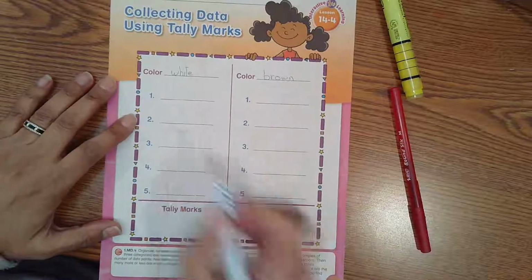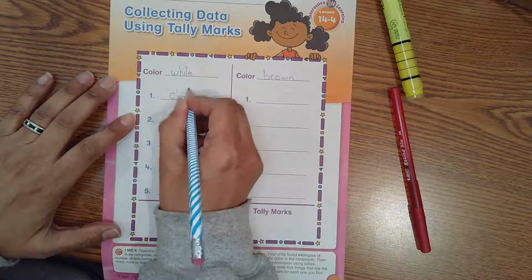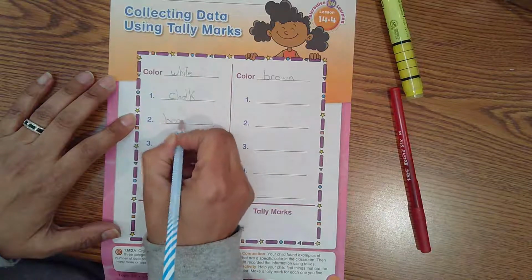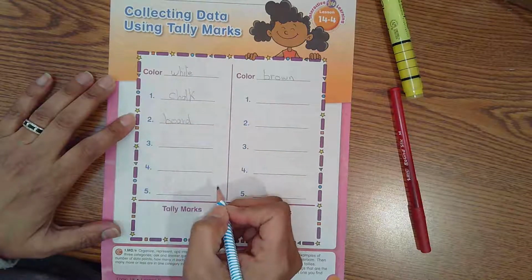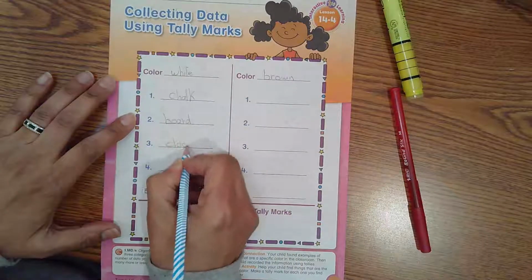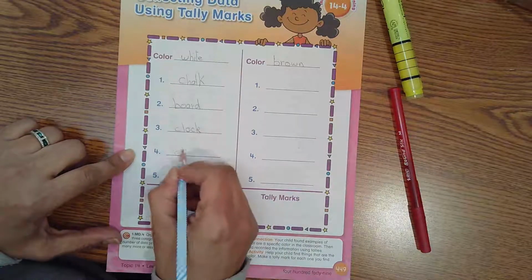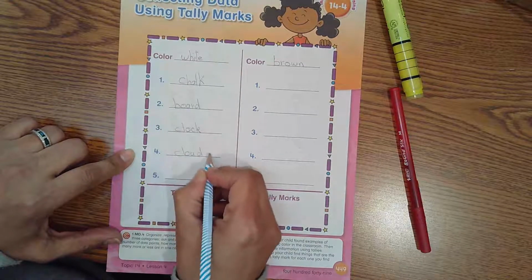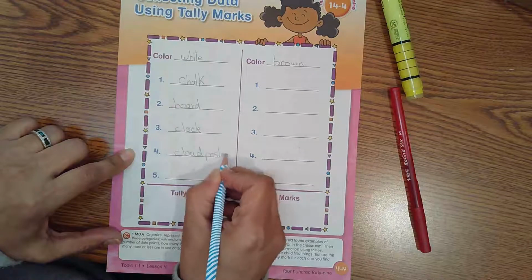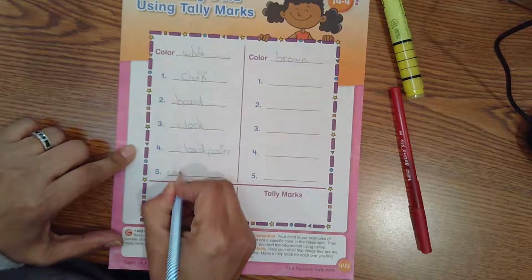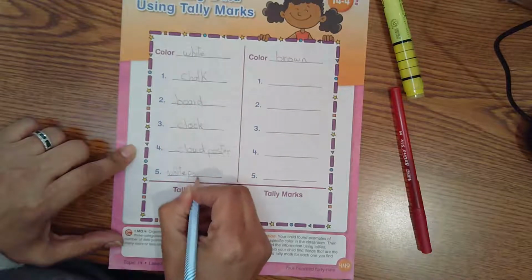So let's say for the white, I have chalk, I have board, I have my clock, I have cloud poster, and I have my white paper here. So I'm gonna use this, and I'm gonna mark it as a white object or item.